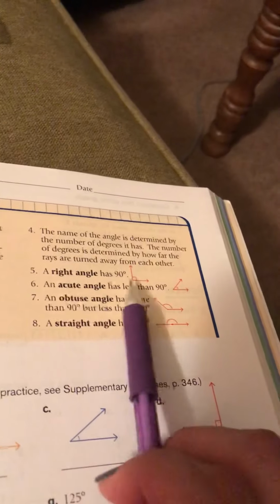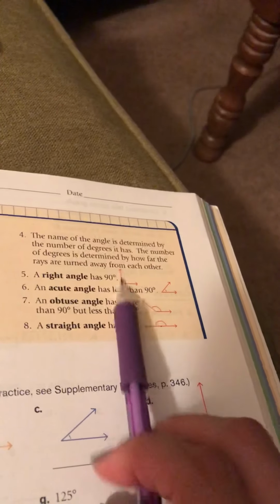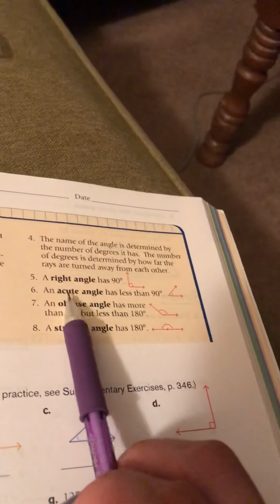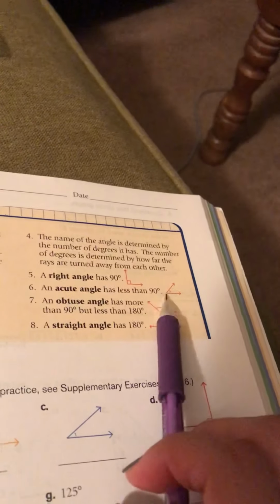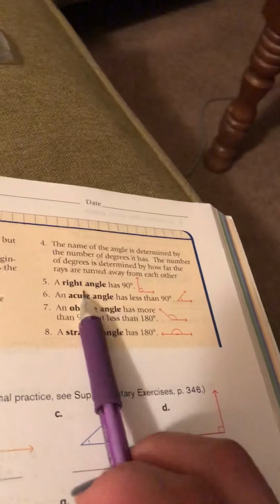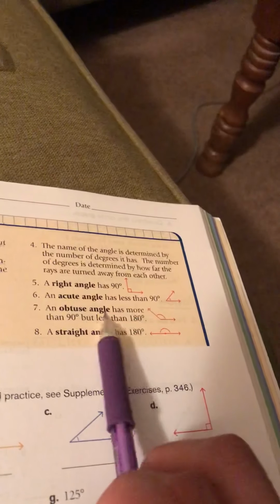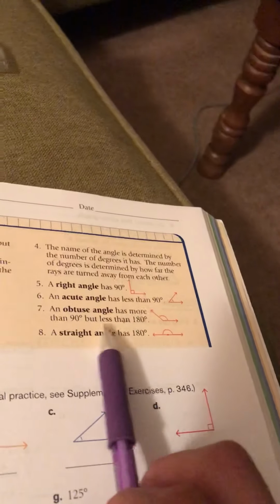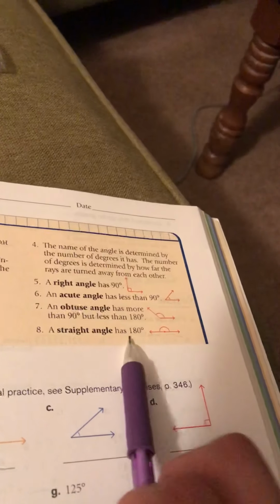The facts: a right angle, of course, is only 90 degrees, straight up. If you turn it, it's still 90 degrees. The next term is acute angle. Acute is less than 90 degrees, so as we mentioned before, anything that is less than 90 is acute. Obtuse is more than 90 degrees, okay? So if it's larger than that, it's called an obtuse. A straight angle, of course, is just 180. Okay, so you need to know this.